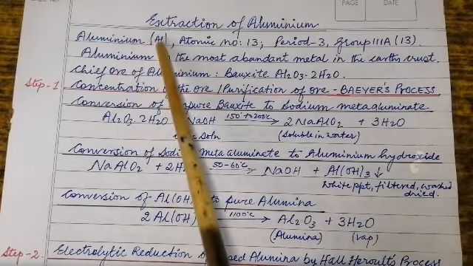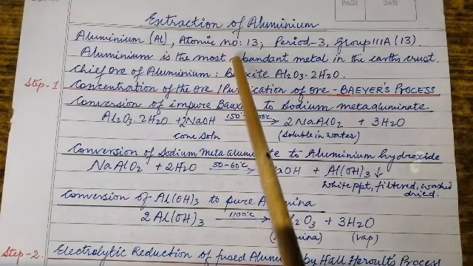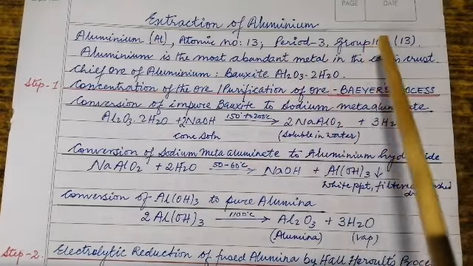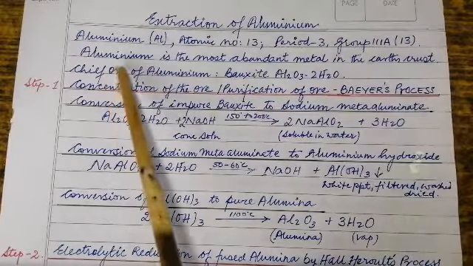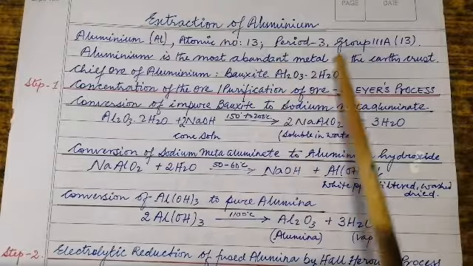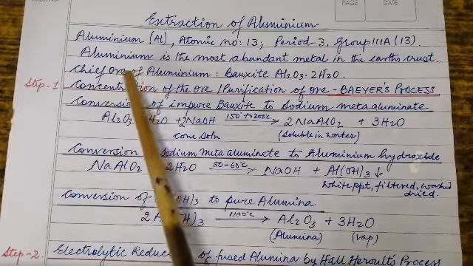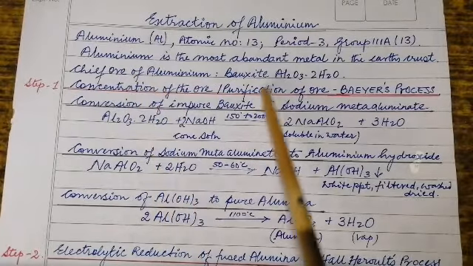As you all know, the chemical symbol of aluminium is Al. The atomic number is 13. It belongs to period 3, group 3A or 13. Aluminium is the most abundant metal in the Earth's crust. The chief ore, or you can call it the principal ore of aluminium, is bauxite.